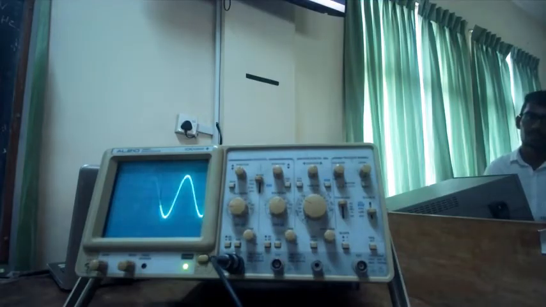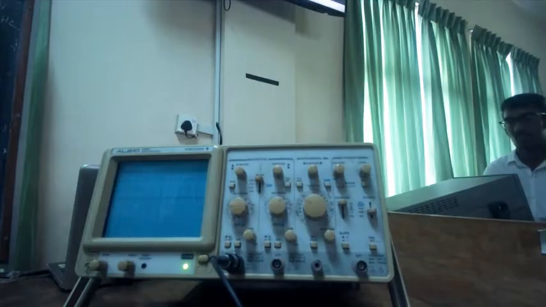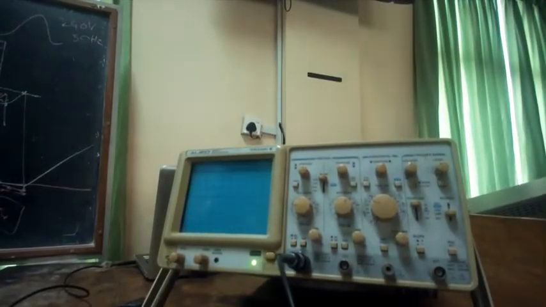Sorry, 50 Hertz, and now I'm going to change this value. I'm going to change the frequency here. You see, now it is still changing. I'm going to increase it a little bit. It's going the other way. Decrease it a little bit. It's going even faster.